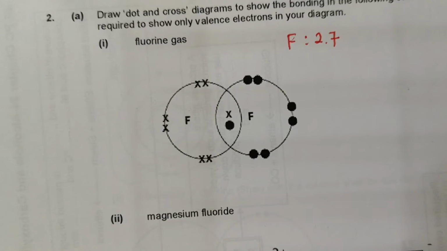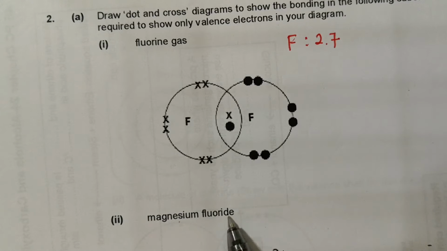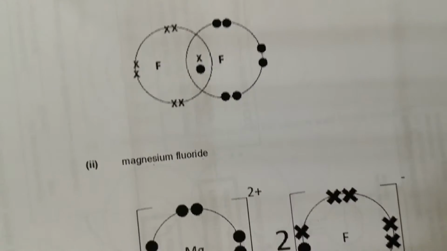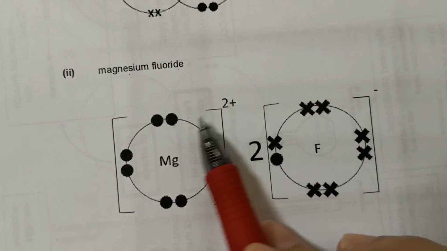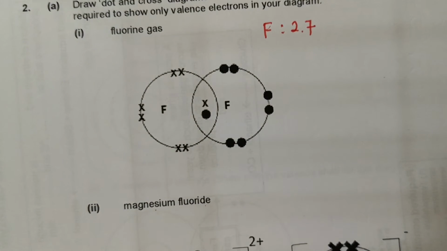Okay, then magnesium fluoride. When you want to draw a dot and cross diagram for magnesium fluoride, again, you have to find out whether it's covalent or ionic. Magnesium is a metal. Look it up in the periodic table. It's on the left-hand side of the staircase, so it is a metal. And fluorine, we know, is a non-metal. So metal and non-metal, it is ionic. And for ionic, the dot and cross diagram consists of brackets like this. So that will be the first step, ionic compound.